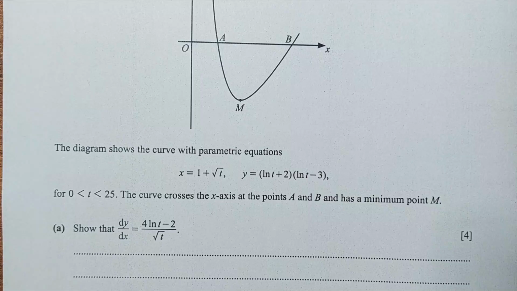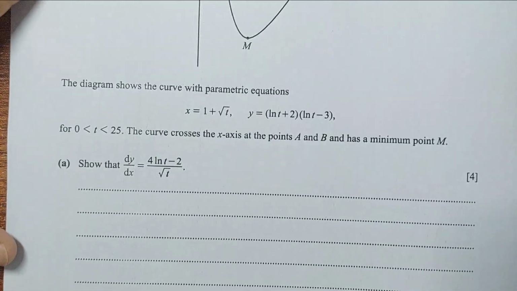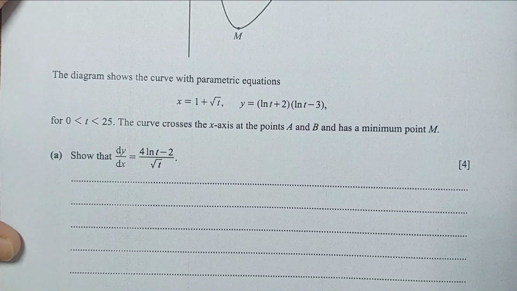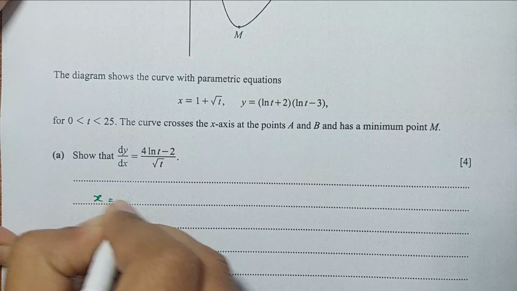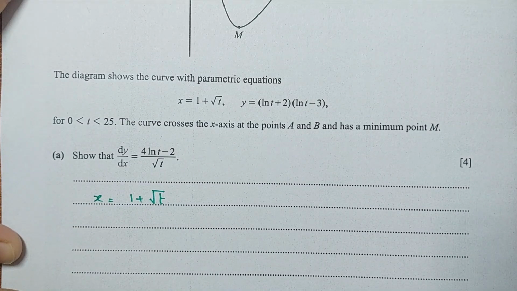Okay, so we can easily find dy by dx. As you can see, x is a function of t and y is a function of t, so we have to apply the chain rule. Since we are given x equals 1 plus square root of t, we have to differentiate it.